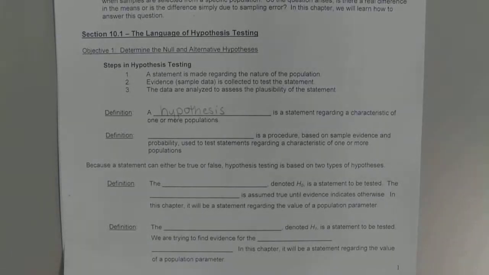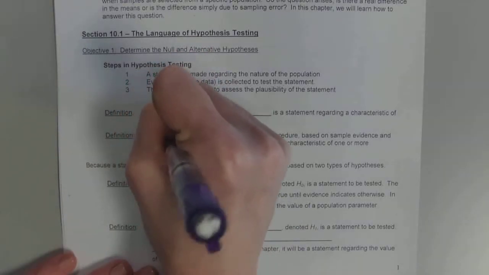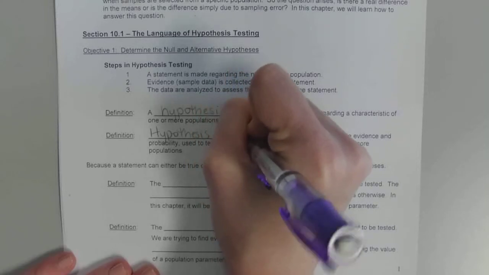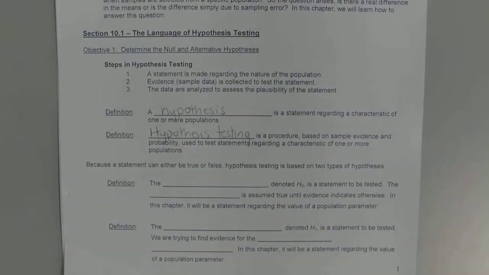The second one is hypothesis testing. After the hypothesis is made, we're going to collect data, and we're going to be able to use that data to test, and that's called hypothesis testing, okay? It's a procedure that you guys are going to learn in 10.2 and 10.3 based on the data you collected, so your sample data, and you're going to use it to test your claim of one or more populations. It says one or more, but guys, since you're in 145, you're only doing one population. If you're in 235, the upper level stats, you would look at more than one population, but we only have to worry about one, all right?